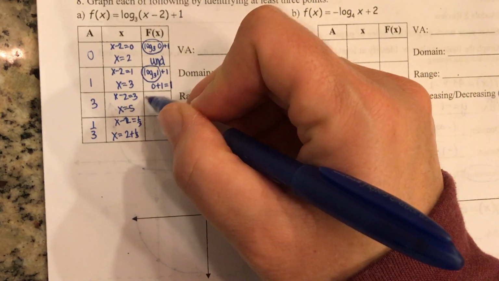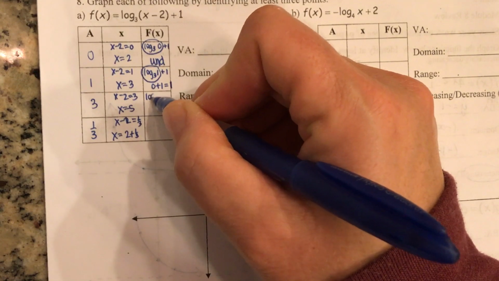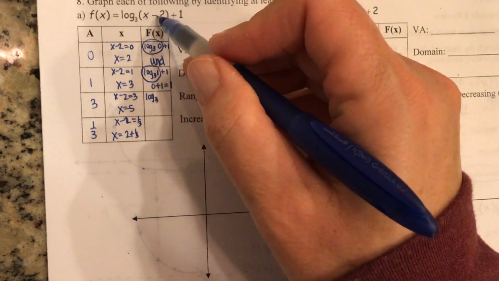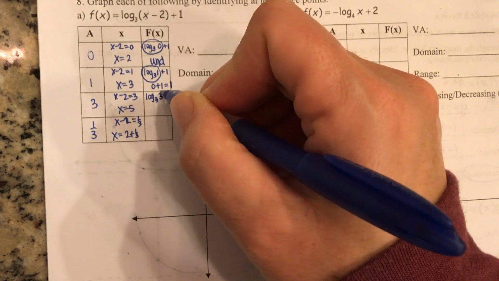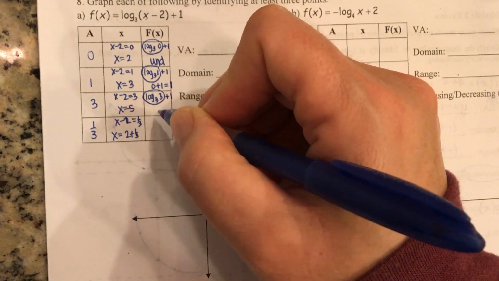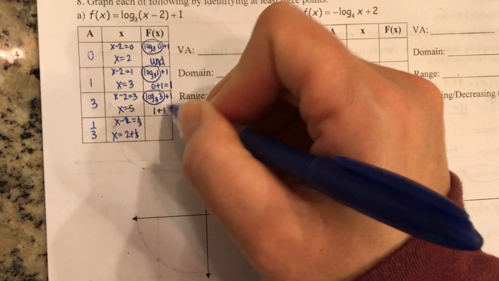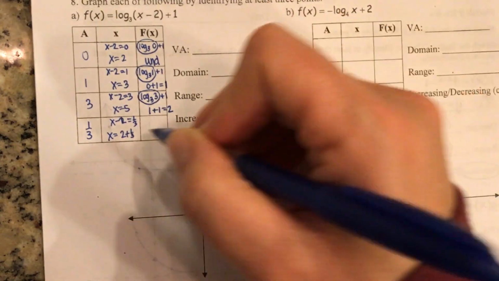Okay, now I'm going to do a 5er. So I've got log base 3, and if I put a 5 in for x, 5 minus 2 is 3 plus 1. This right here is a 1, and then plus that 1 equals 2.